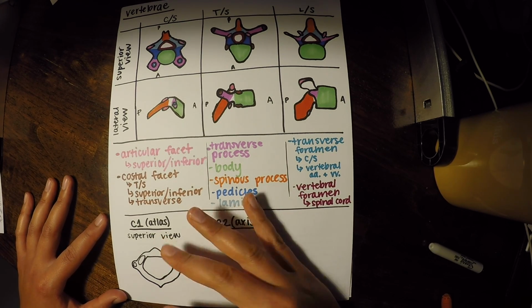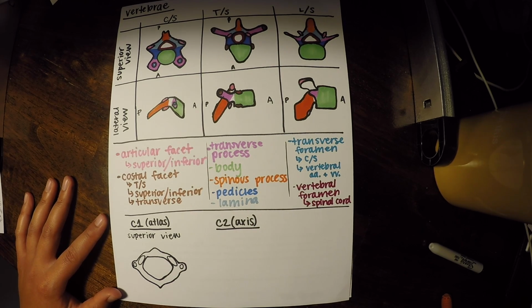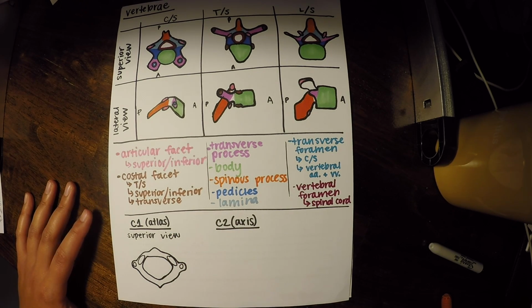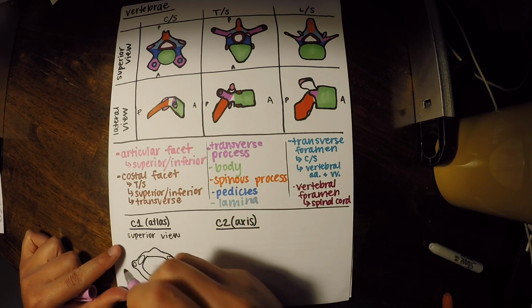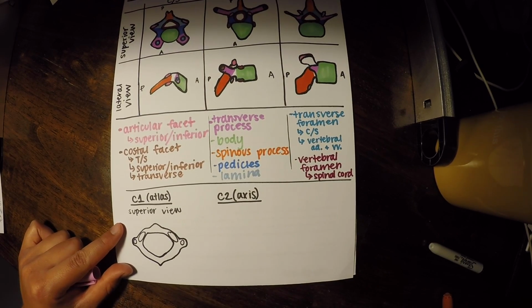There's a different name for them, but that's not something that I need you to know for this course. But just do know that there isn't a body and there isn't a spinous process here. But what we still do have is our transverse processes. So I'm going to use the same color and color that in.